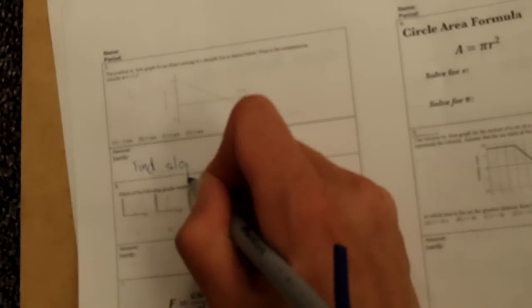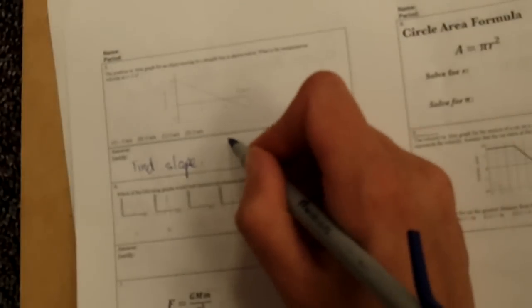Okay, in number 5, it says the position versus time graph for an object moving in a straight line is shown below. What is the instantaneous velocity at t equals 2 seconds? So it's an xt graph. We want velocity, so we have to find the slope. So my justification is find slope, and I want it at 2 seconds.